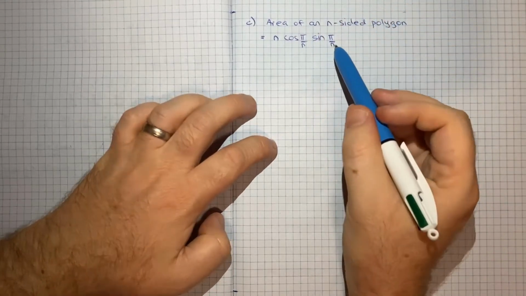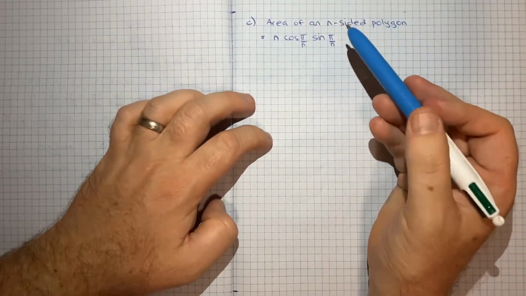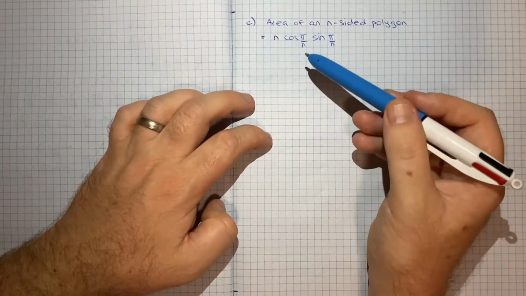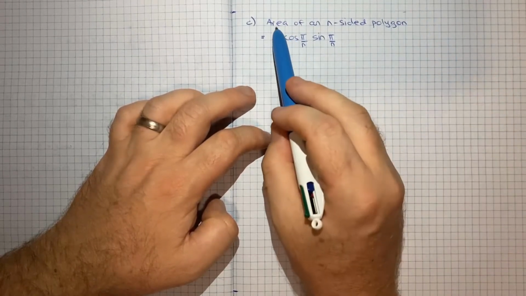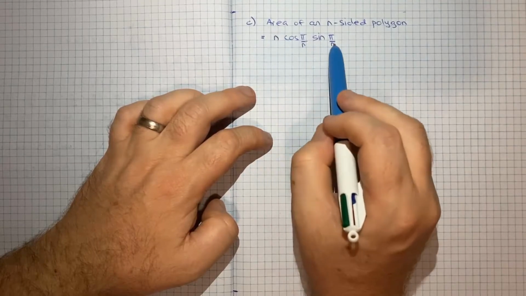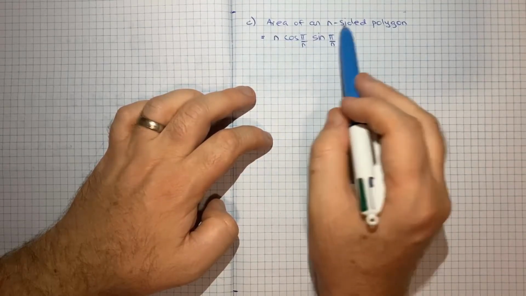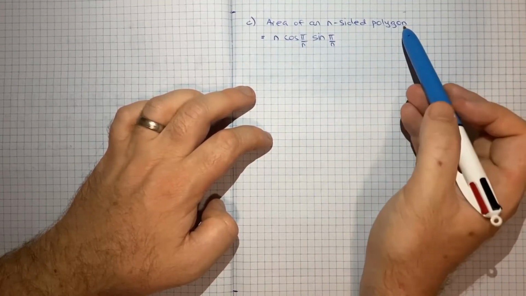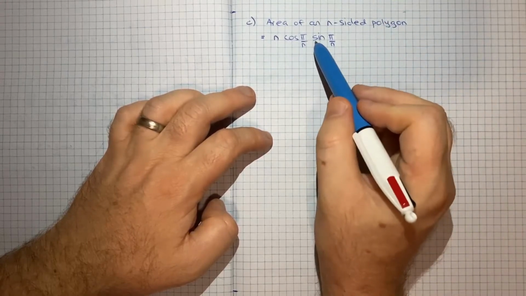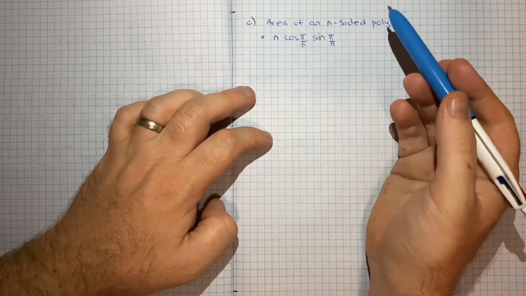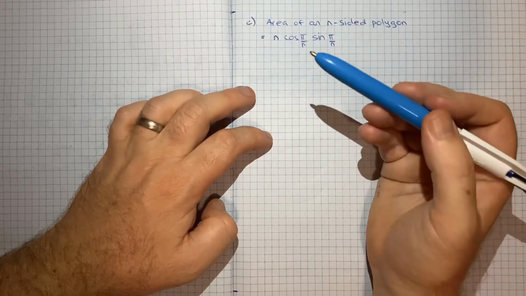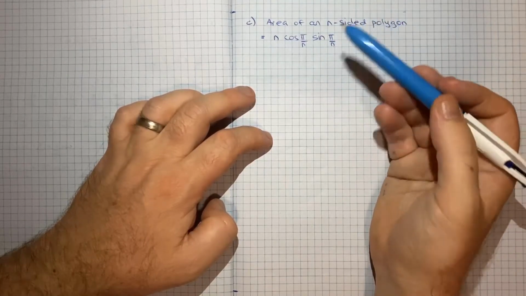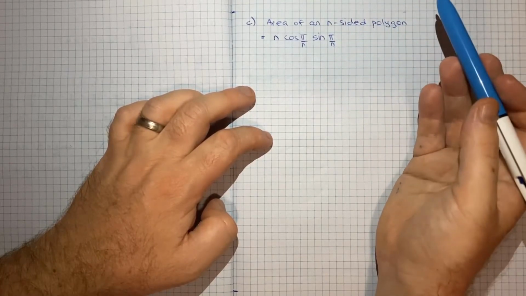And that's quite a neat result, to think that using complex numbers and roots of unity, you can suddenly get a neat formula for the area of any polygon, no matter how many sides it's got. And you end up with cos and sine in the result, and that's going to work for a triangle, a square, a pentagon, a hexagon, an octagon.